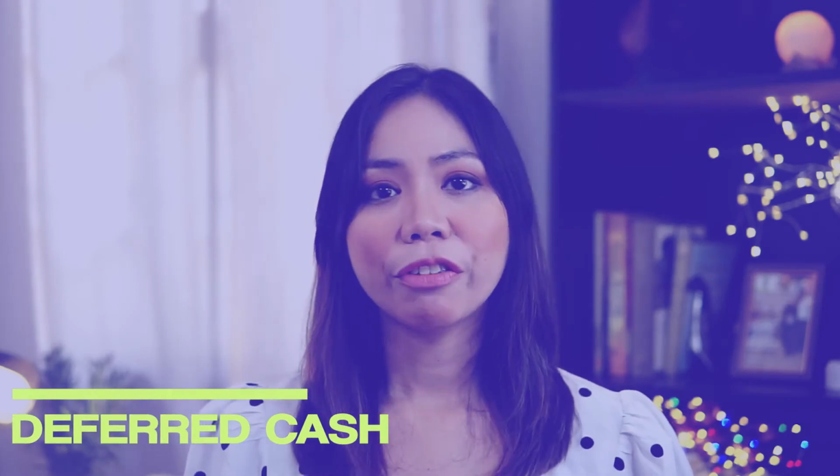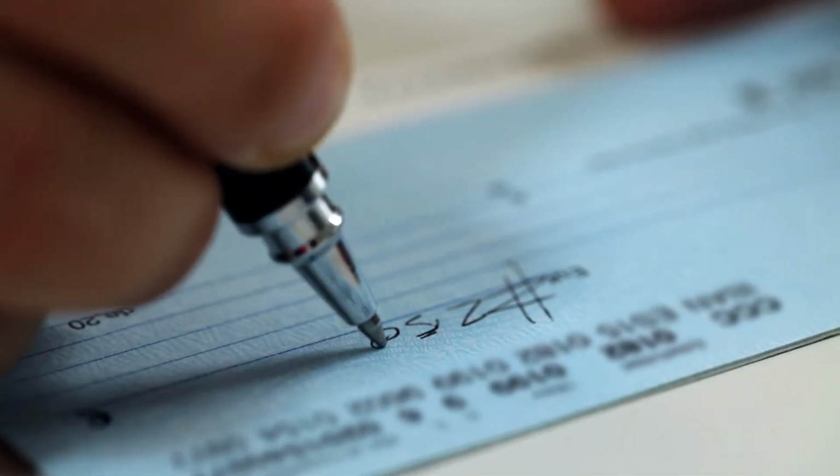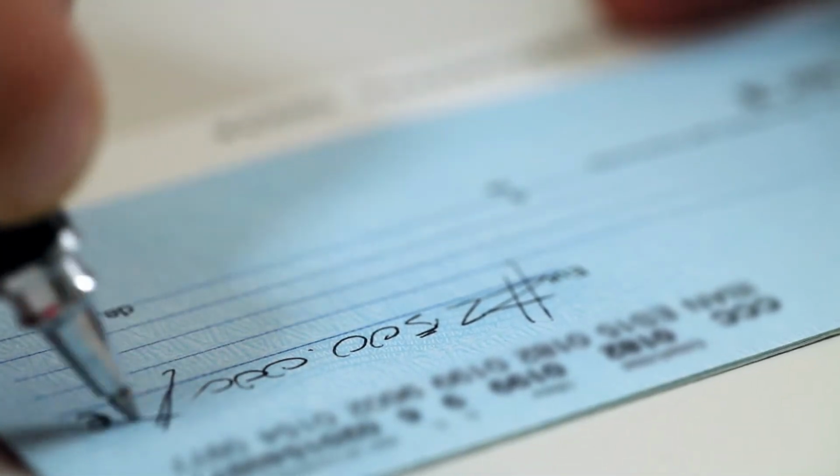Deferred cash. Deferred cash payment means the total price of a real estate property will be divided equally in a given period of time. For example, 12 months, 24, or even 36 months. It depends on the developer. The advantage of deferred cash mode of payment is that it has no interest. But since the term is shorter, like around 2 to 3 years, the monthly payments are also bigger.